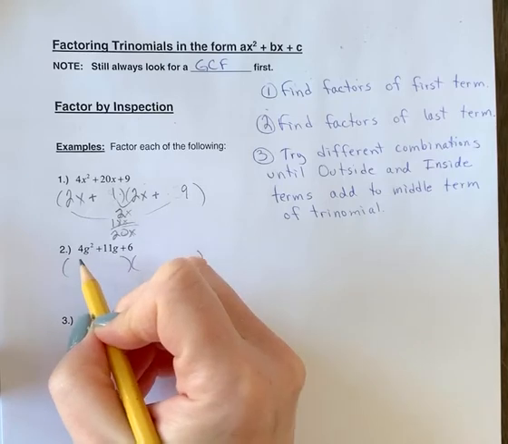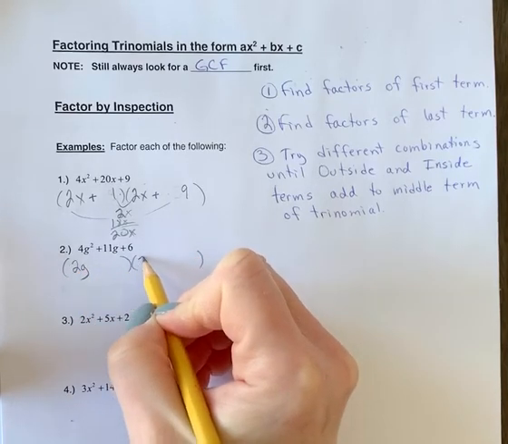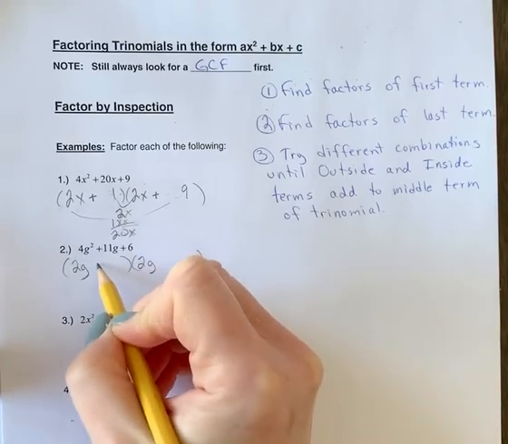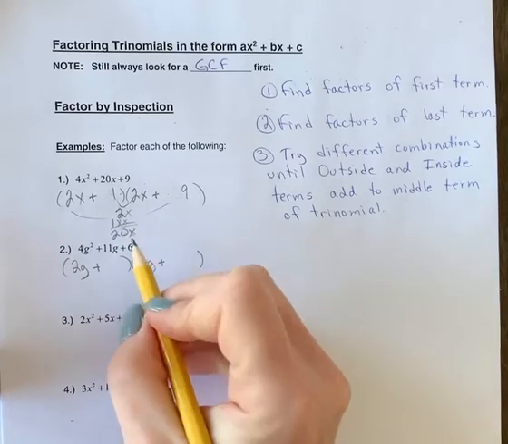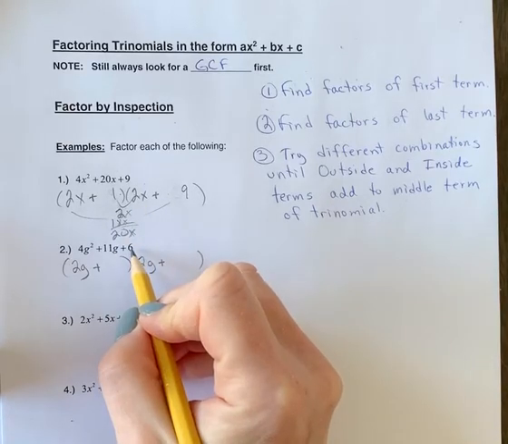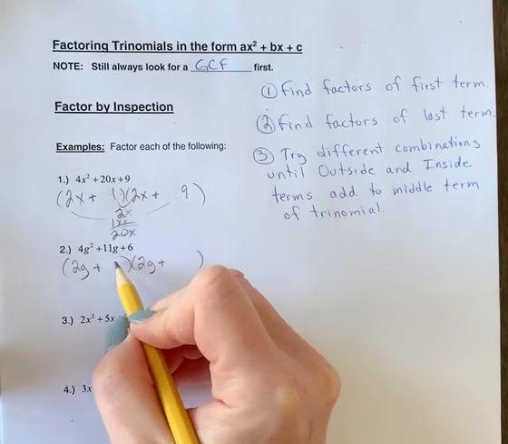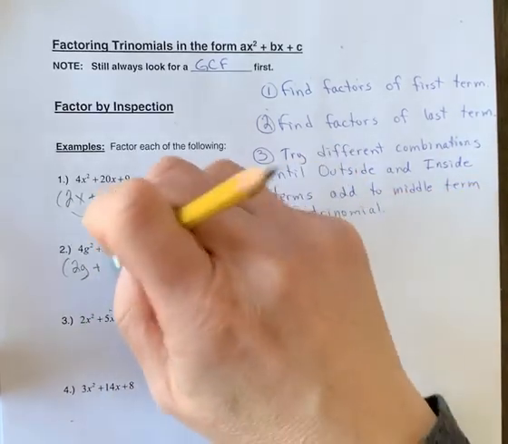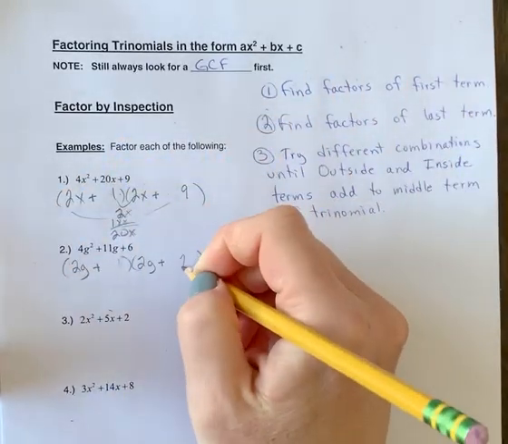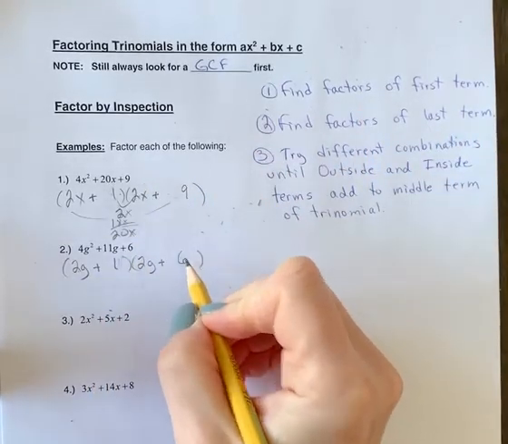4x squared. Again, I could try 1 and 4 or 2 and 2. I tend to try the 2's first. I know both signs are positive, so I'm going to just leave those as positive. Now I'm going to try factors of 6. So I only have 1 and 6 or 3 and 2. I know 2 doesn't really make sense because there is no GCF. And if I put a 2 here, there would have been a GCF in that bracket. Had I put a 2 here, that also doesn't make sense. Same thing if I chose 1 and 6. I still have a GCF.